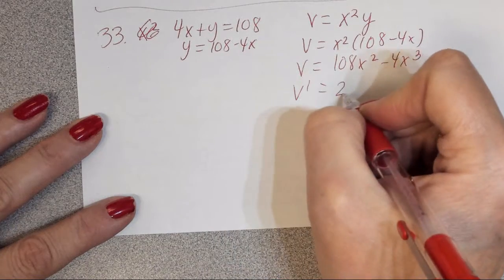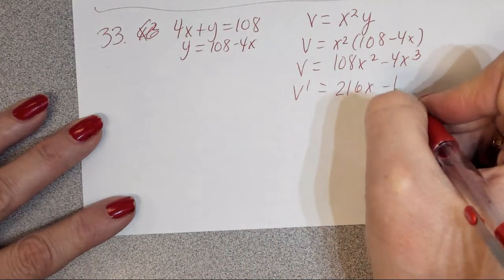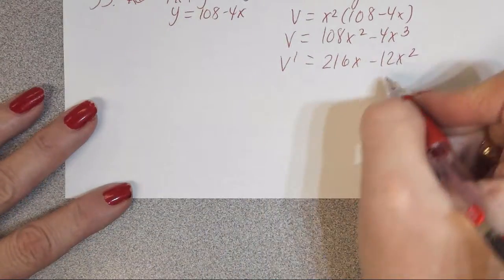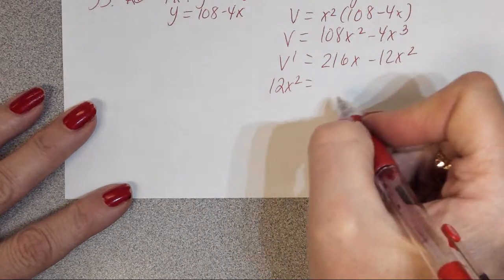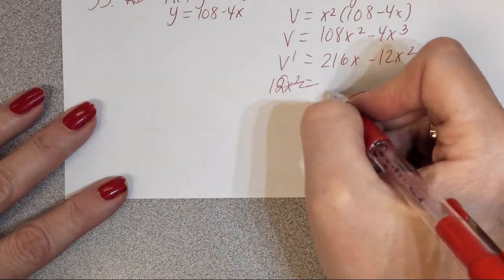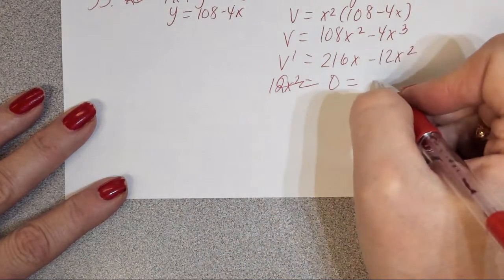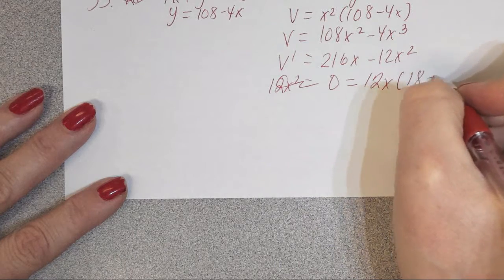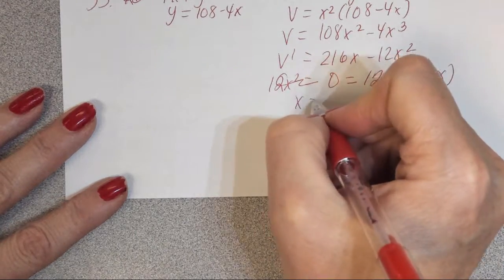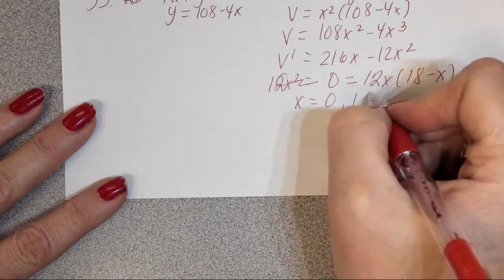Take the derivative, that's 216x minus 12x squared. Set it equal to 0, so then I can bring this over. Let's just keep it like this. 0 equals, I'm going to factor out a 12x. I'm left with 18 minus x. So I have two critical numbers. One is 0 and one is 18.